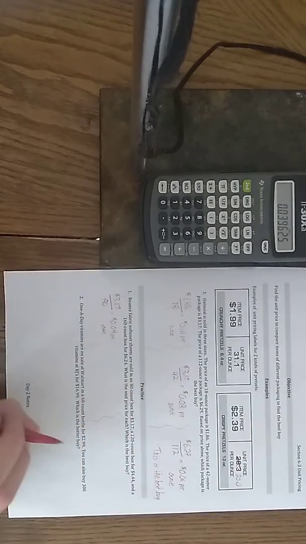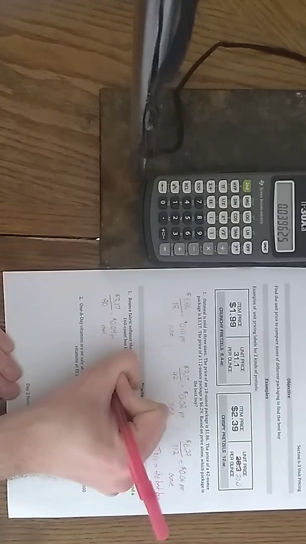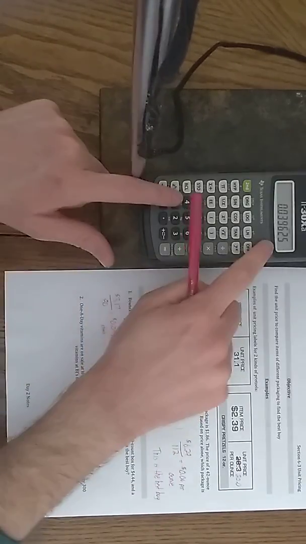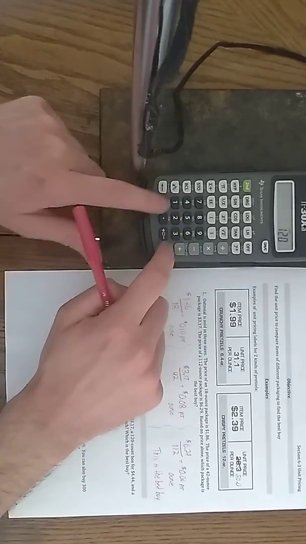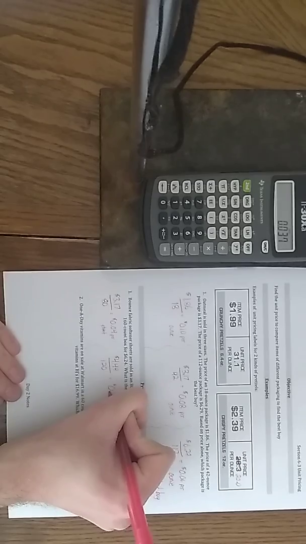Let's try the middle one, the 120-count box for $4.44. That seems like it comes out to 4 cents.